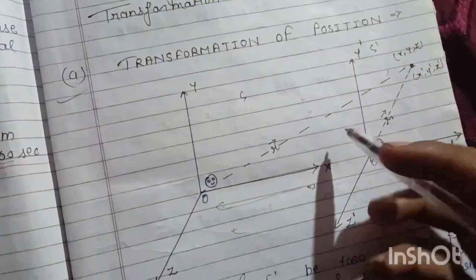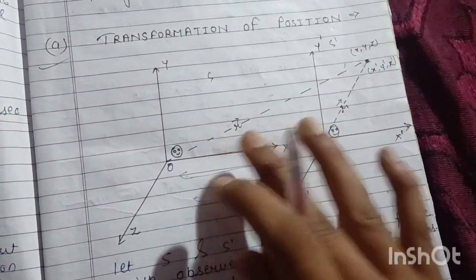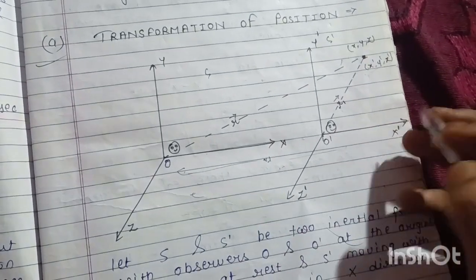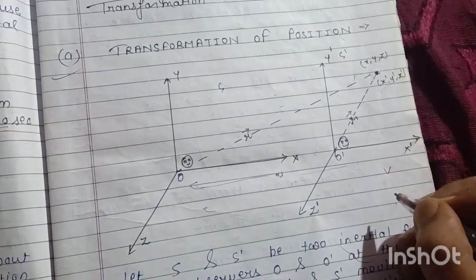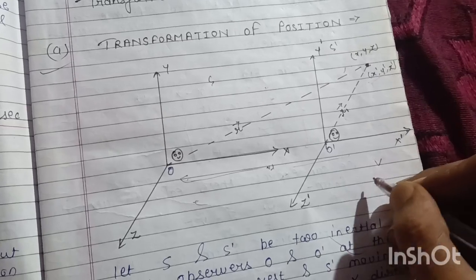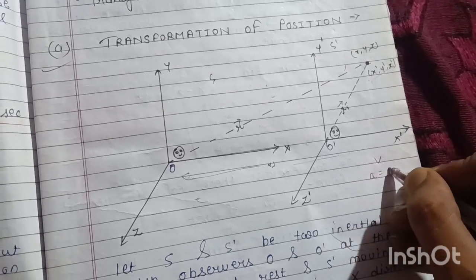Let's suppose this frame is at rest and this frame is moving with velocity v. Since this is an inertial frame, the acceleration is 0.